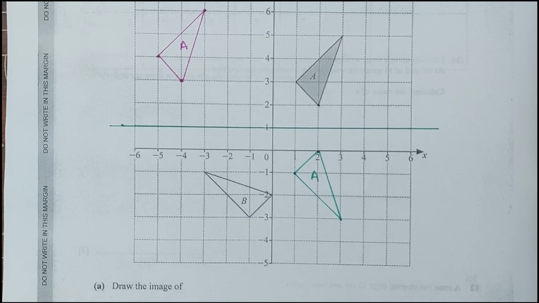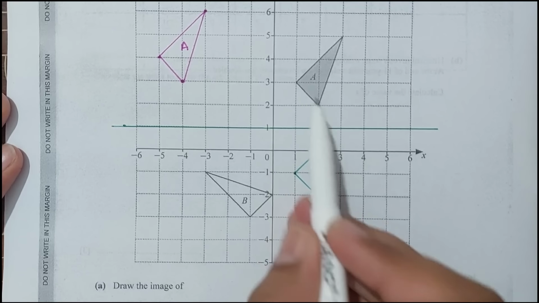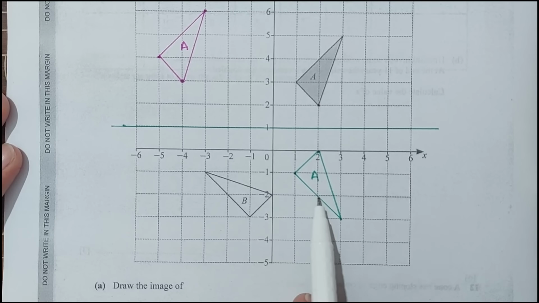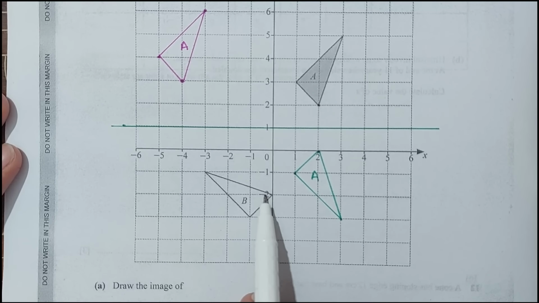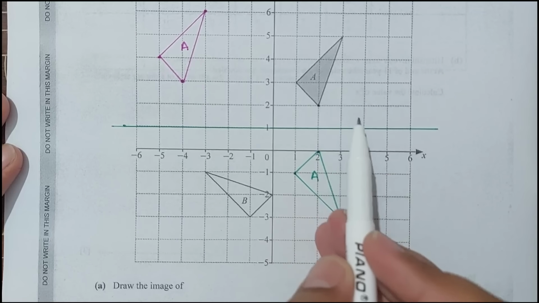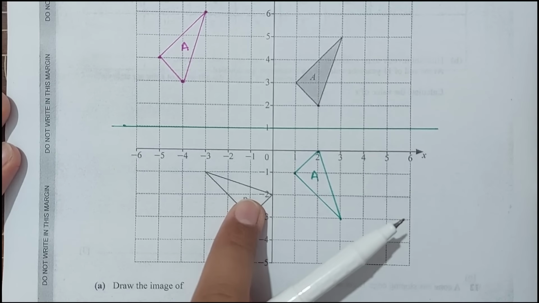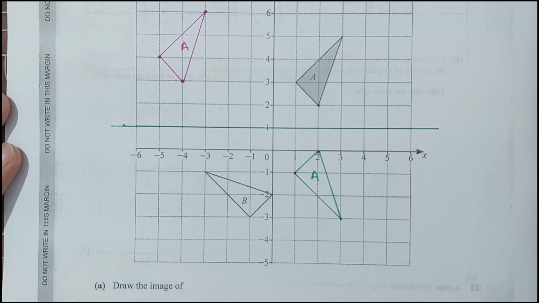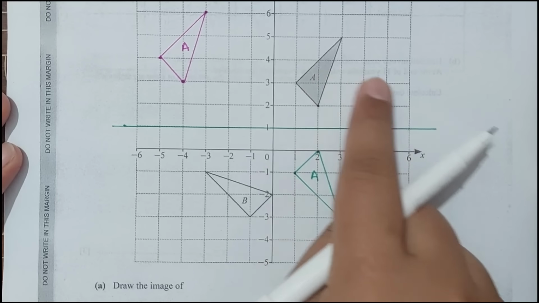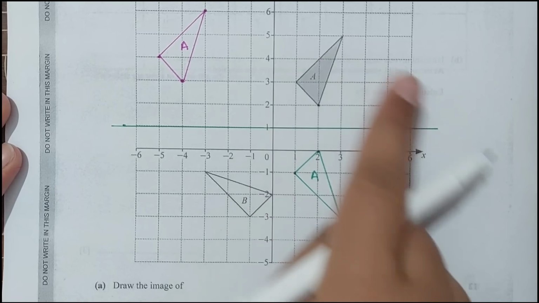It is same. It is not even a translation as well. So if you fix the coordinates, it is 1, 2, 3, 4 down and 2 to the right. So if you move 1, 2, 3, 4 down and 2 right, no, it is not a translation. This is a rotation. Now we have to check the rotation: you can see the rotation is clockwise.